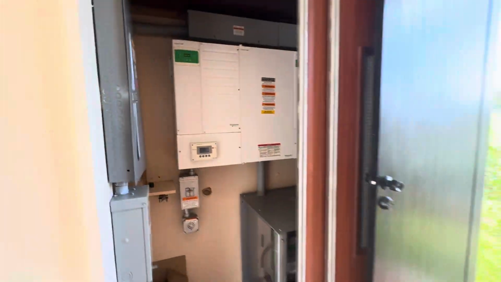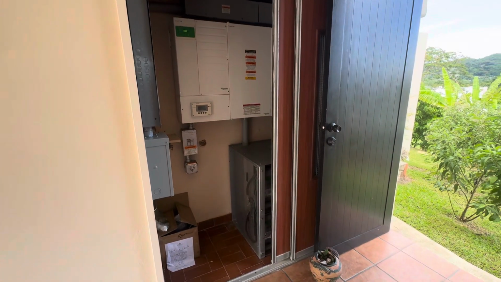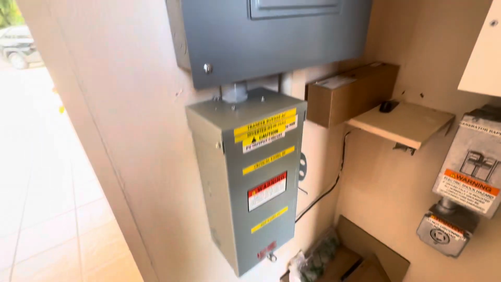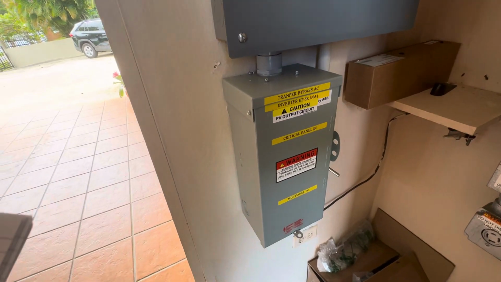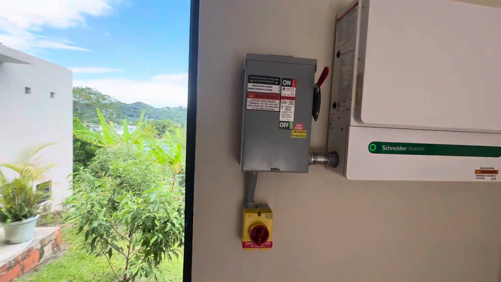I have never seen them myself. I am not allowed to go to the roof. This is the main battery system. They have two energy switches, two main disconnect switches. This is one, and this is the other.